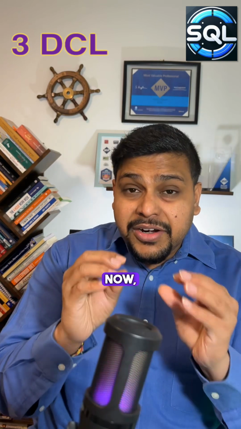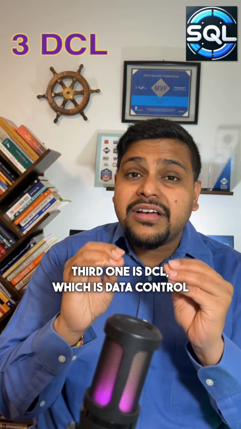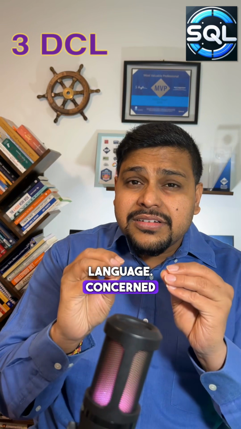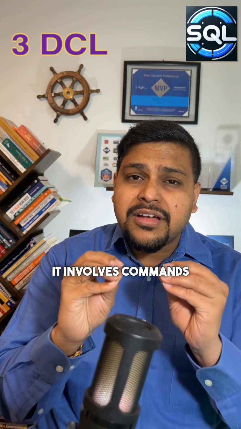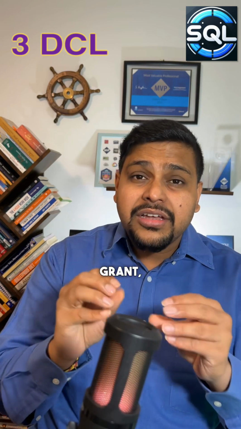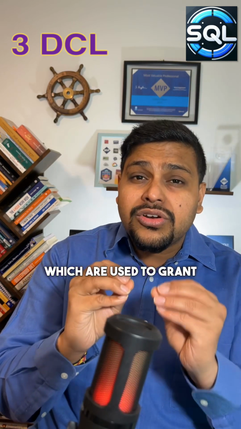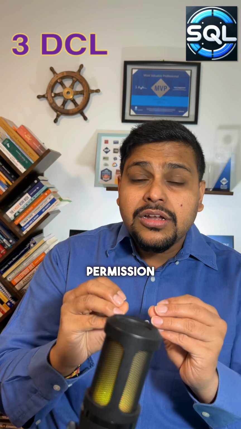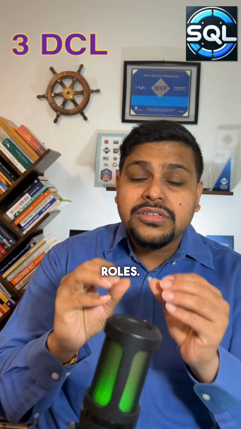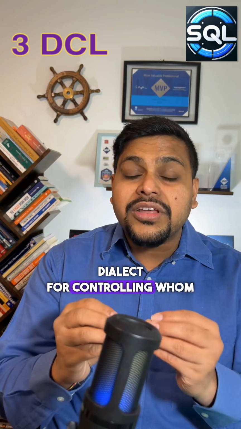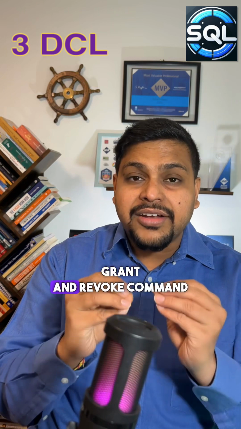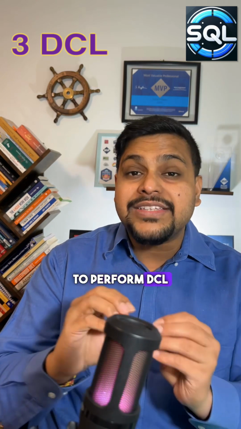Now, the third one is DCL, which is data control language. It is concerned with controlling access to the database. It involves commands such as grant and revoke, which are used to grant and revoke permissions to users and roles. So most of the time, security teams use this dialect for controlling who should have access to what, right? They can use the grant and revoke commands to perform DCL operations.